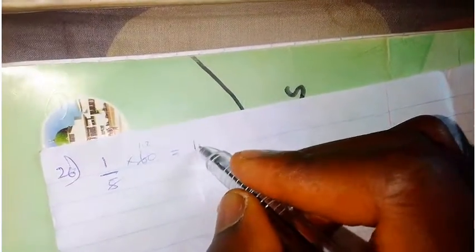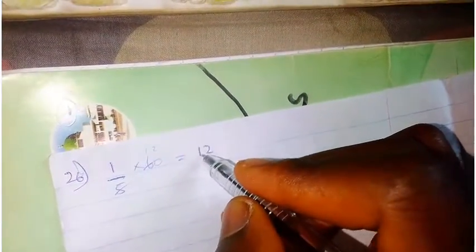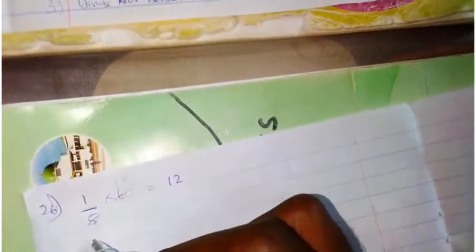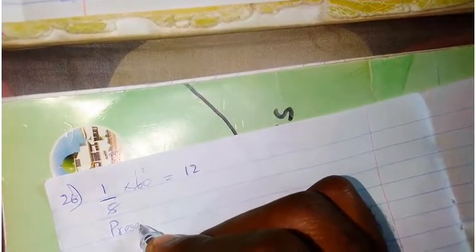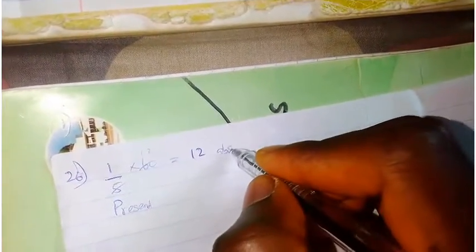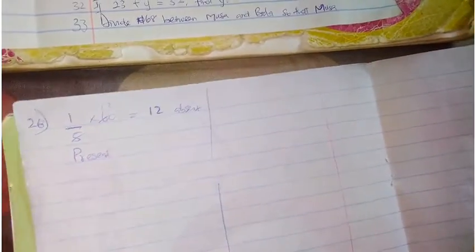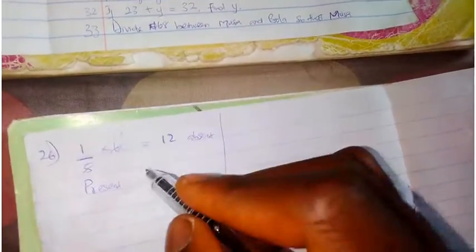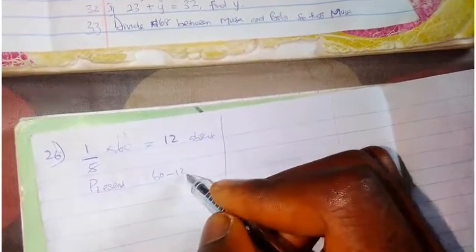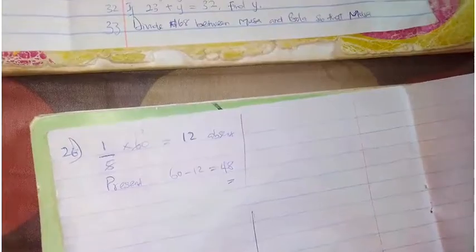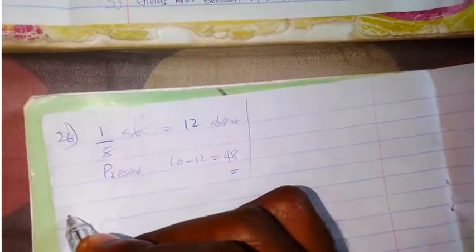So 12 are absent, because it said 1 out of 5 is absent. For those present, it will be 60 minus 12, which gives us 48. So these are the number of boys present in the class.